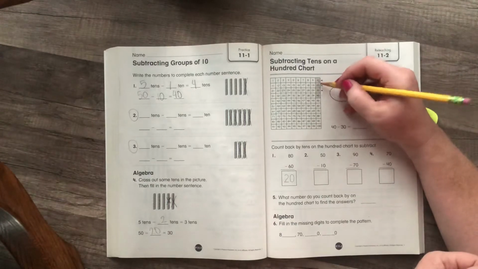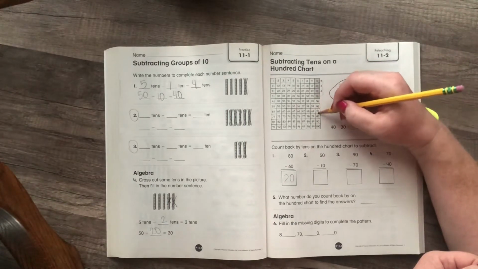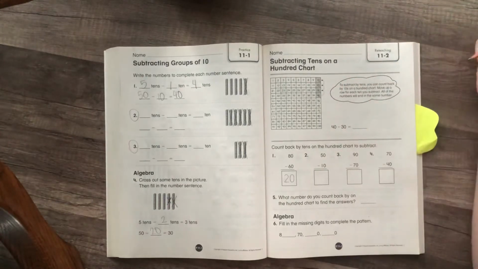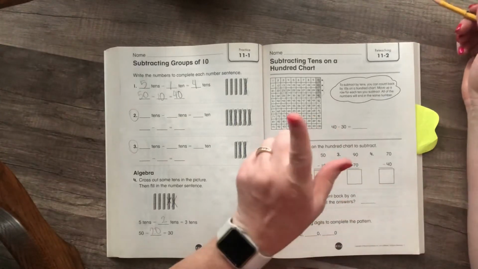So what that means is right here, it's going to be the same number. There's a 0 all the way down. So that means your number has to end in the same number, whatever number we're using. Okay? So let's look at our chart here.